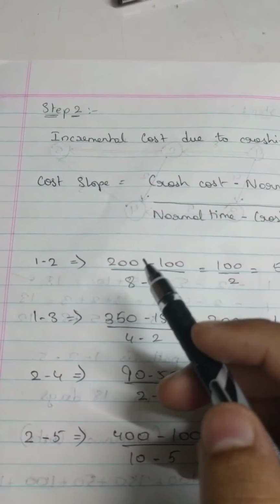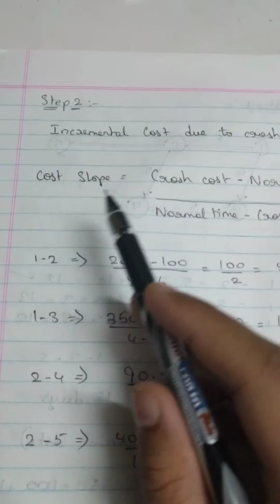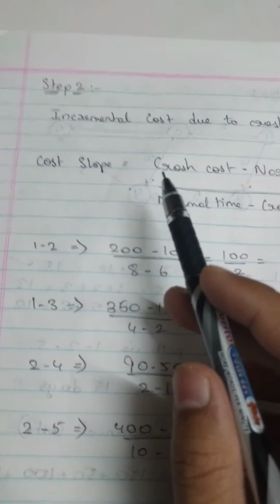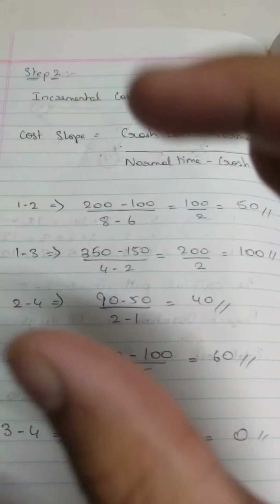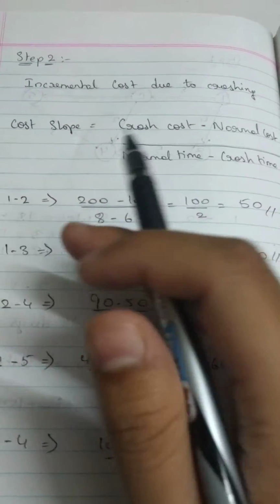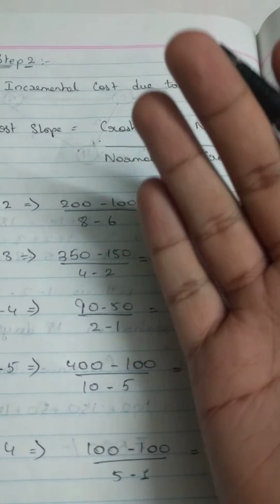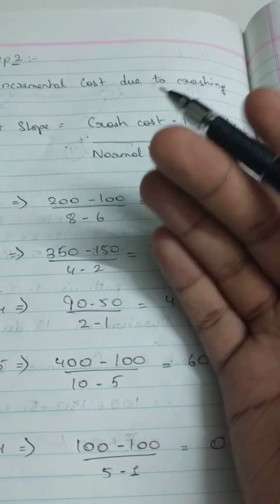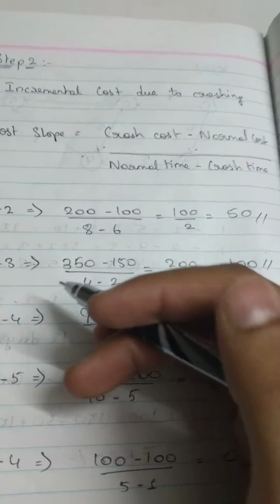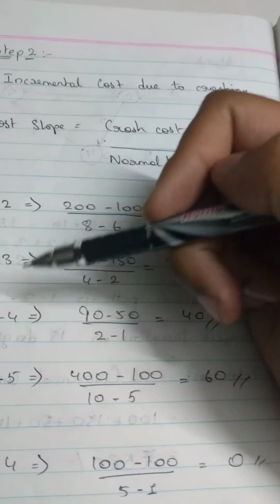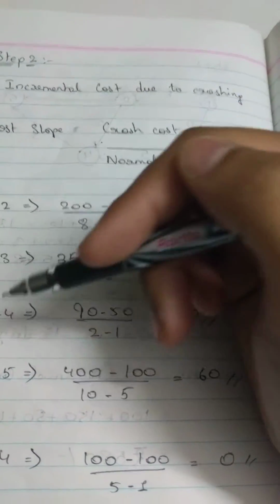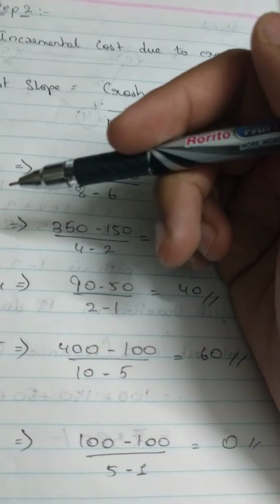So in step 2, we are going to be finding out something known as cost slope. Now, what is a cost slope? Since we are going to be crashing the project, which means basically if it's taking us 10 weeks to complete the project, we are going to try to finish this project in 8 weeks. We are going to try to reduce the overall duration by increasing the number of resources. Now, if you increase the number of resources, you're going to be spending more money than you were spending initially into the project.